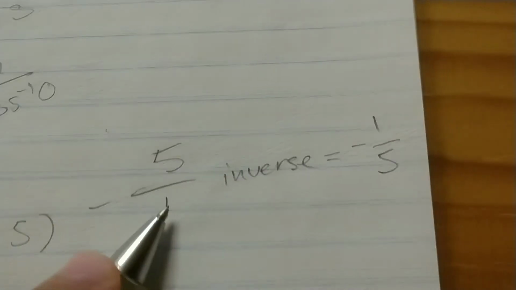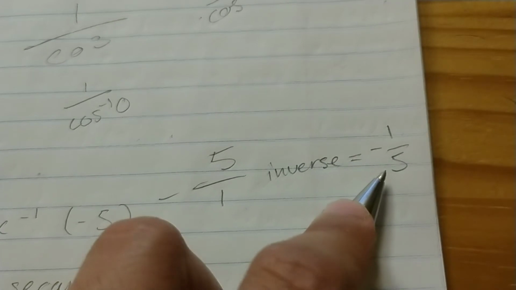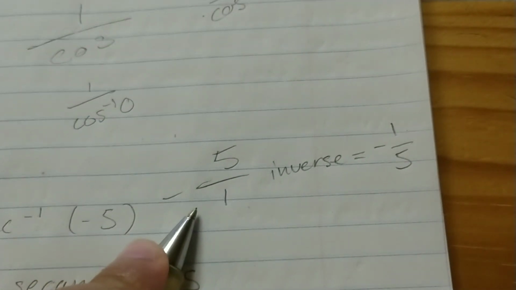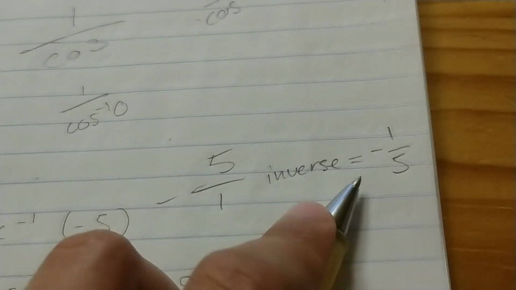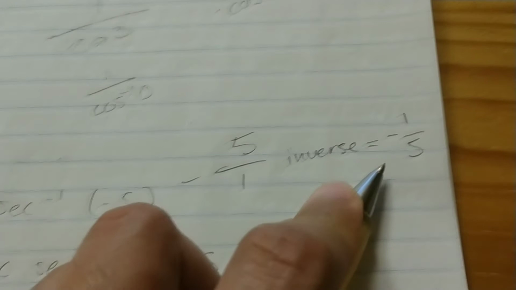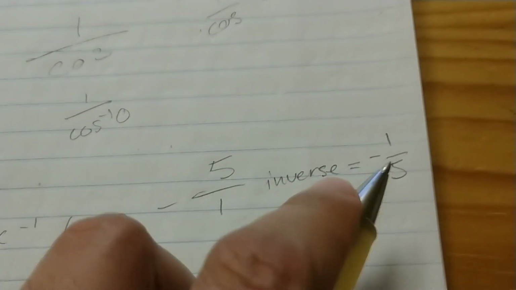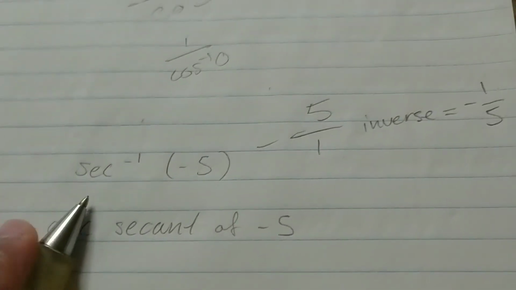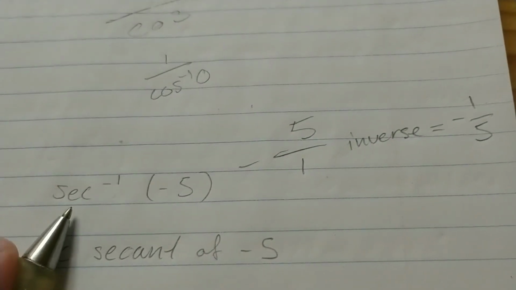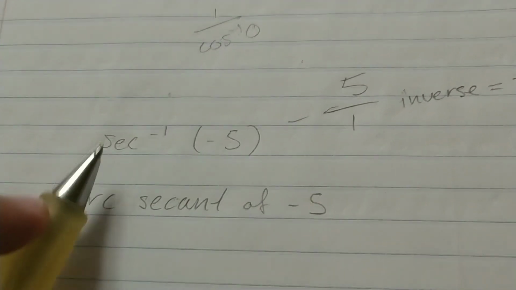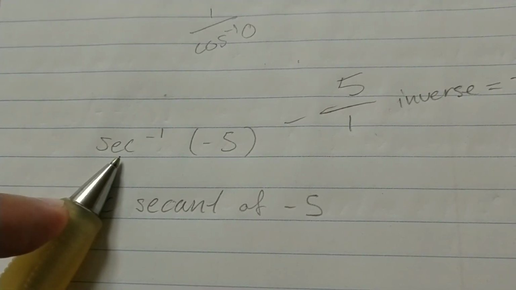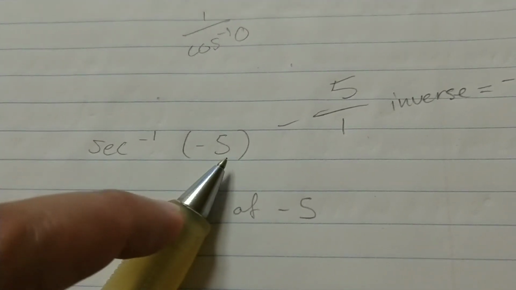And here's -5, here's the inverse of -5. So the inverse of -5 is -1/5. And the cosine of -1/5 is the inverse of secant. See what I'm saying? So instead of doing 1 over cosine on your calculator, you can just do this and do the inverse of this. Instead of doing the inverse of this, which is 1 over cosine, you do the inverse of this.